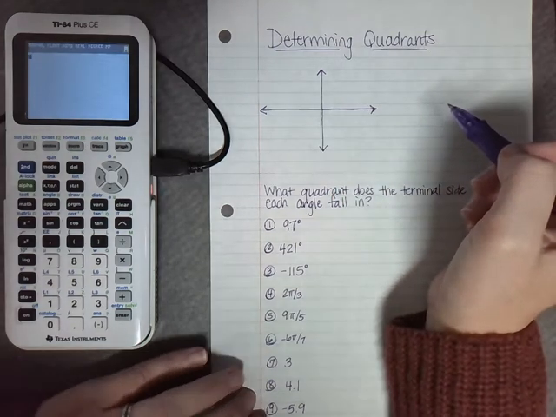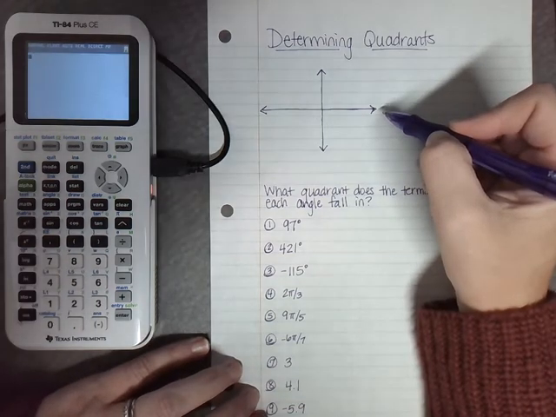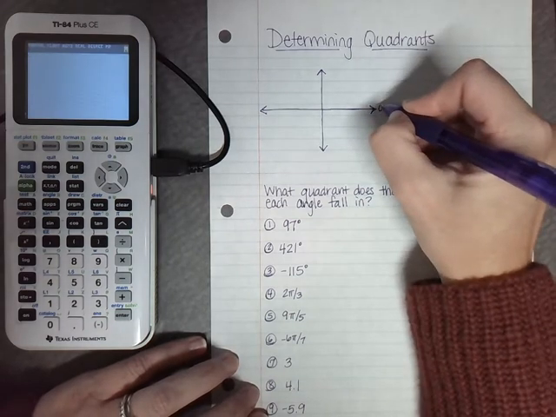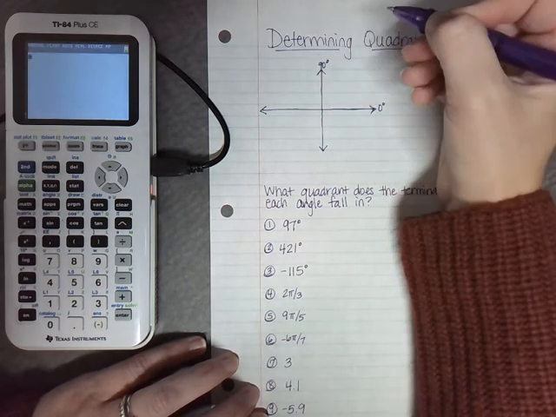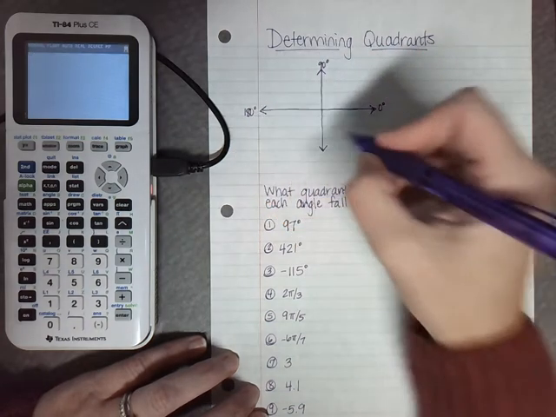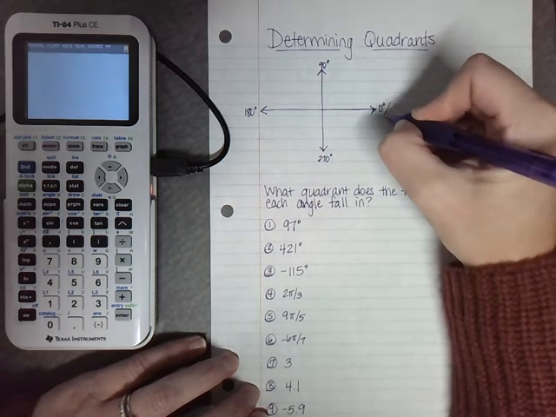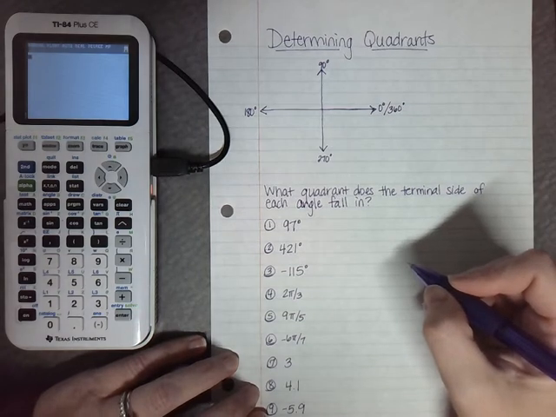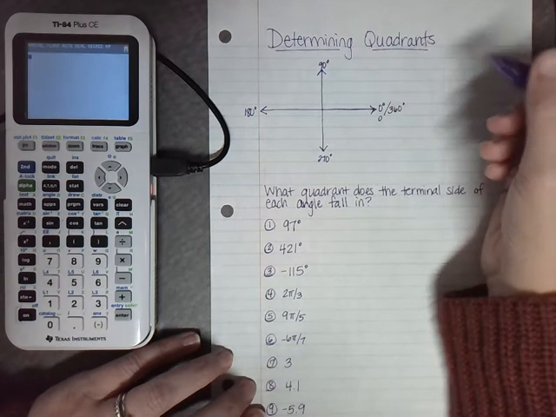So before we start doing this, let's go ahead and label the important parts of our coordinate plane in degrees first, and then we'll go back and label them in radians. Starting right here on the positive side of the x-axis, that's 0 degrees. Going up is 90 degrees. To the left is 180 degrees. To the bottom is 270 degrees. And then when we get back to where we started, we've made a full revolution. That's 360 degrees.